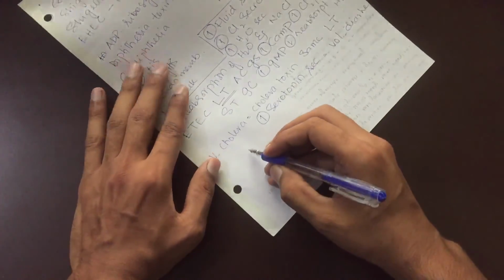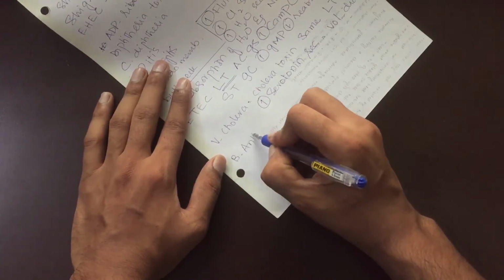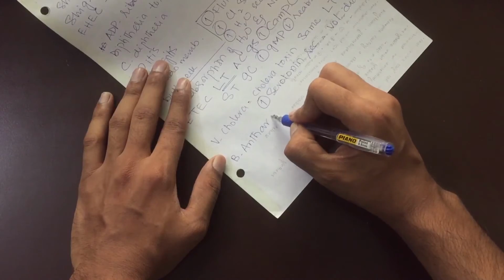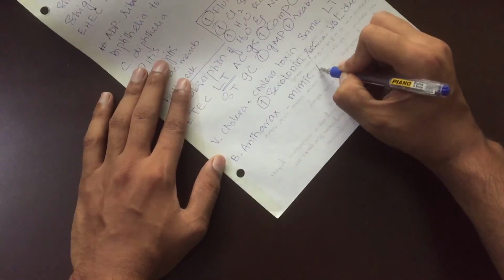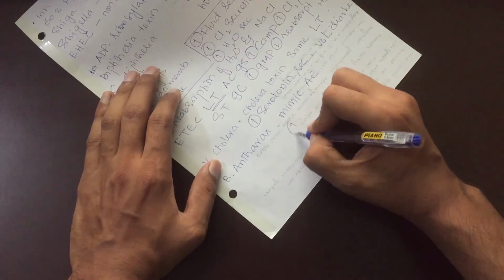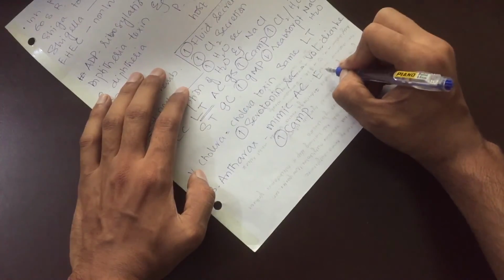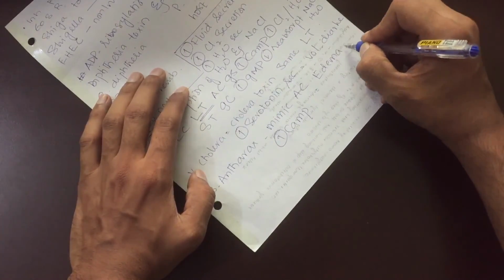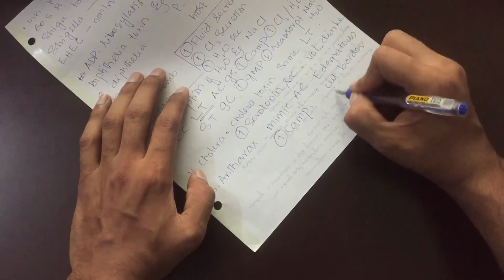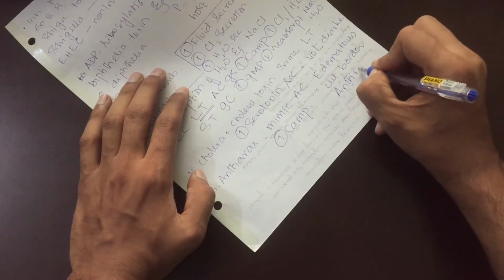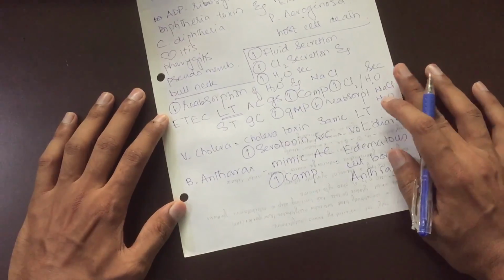And the last bacteria we have is Bacillus anthracis, which can cause anthrax. It just mimics adenyl cyclase, increases the level of cAMP, and it can cause the edematous cutaneous borders of anthrax. The next three topics we will discuss later on in the next video.